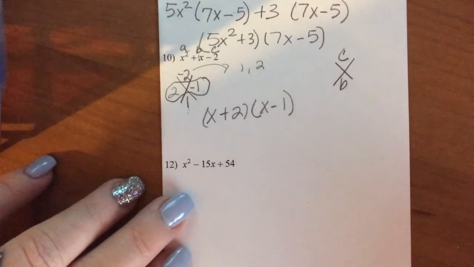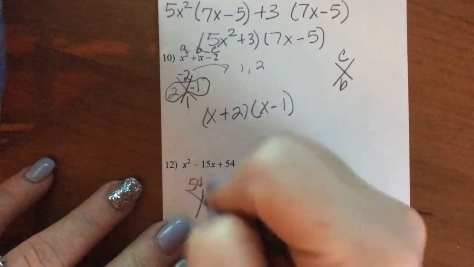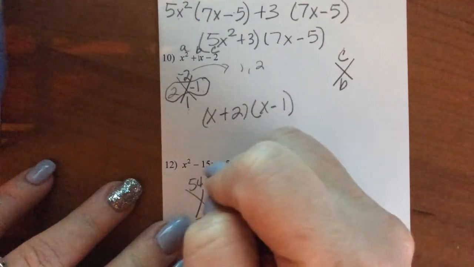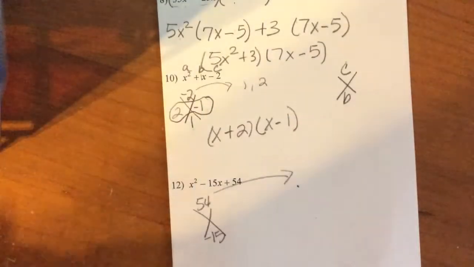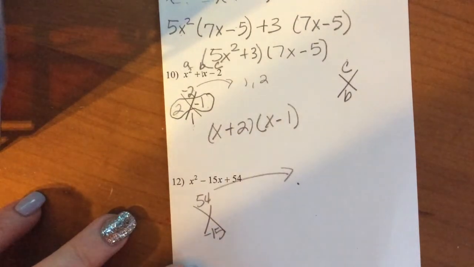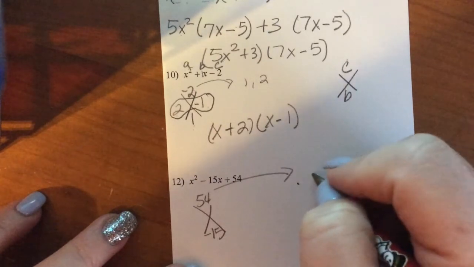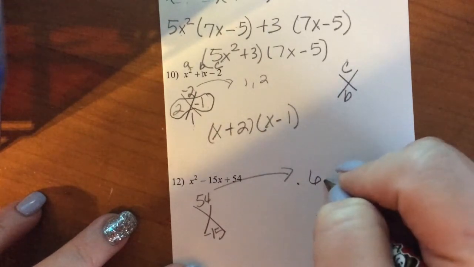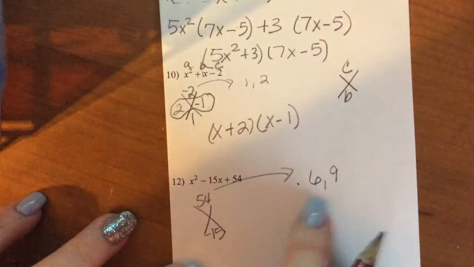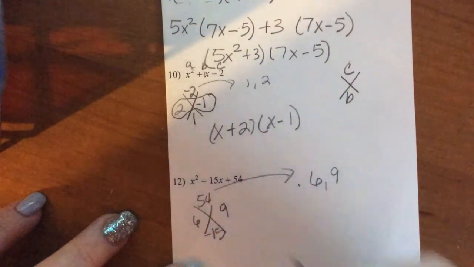Okay, let's look at the bottom one. So once again, we're going to make our x. So 54 at the top, negative 15 at the bottom. Okay, so looking, 1 and 54 is not going to work. 2 and whatever, that's not. 3, 4, oh, I know, 6 and 9 will go together, and that'll make it 15. So I'm going to do 6 and 9.